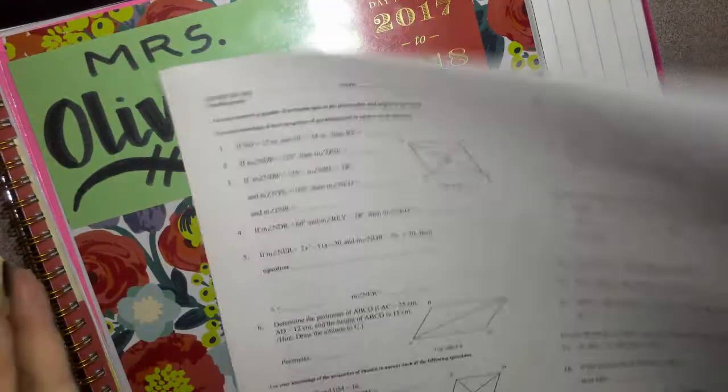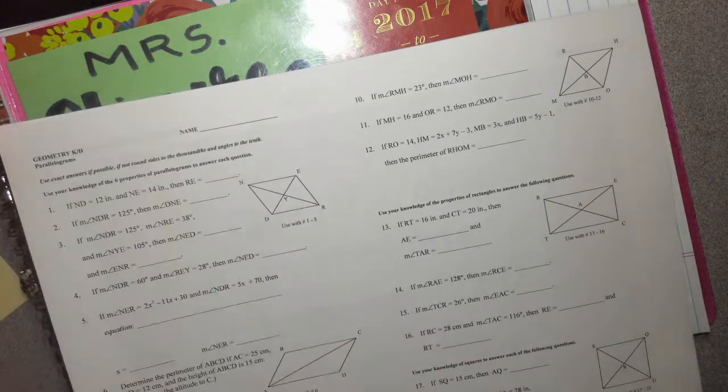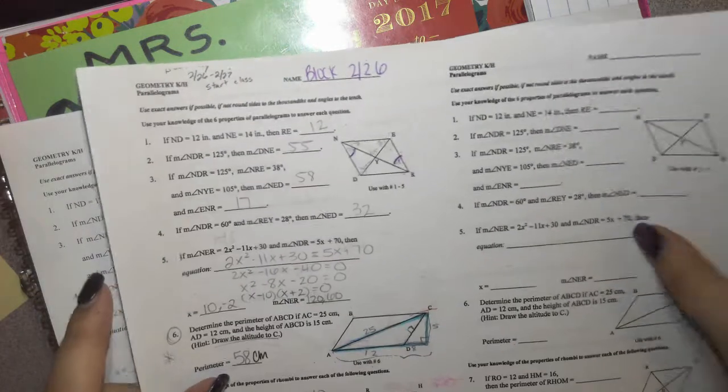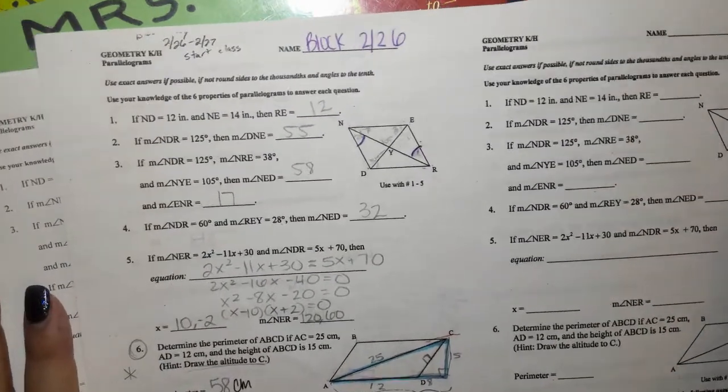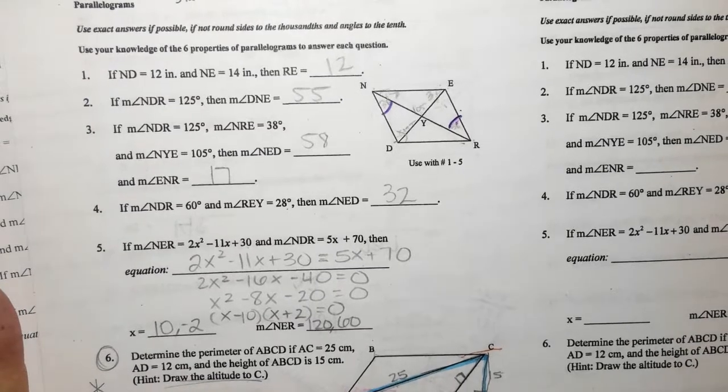I'm going to go over the ones you ask questions about, but then I'm for sure going over the ones that are going to be on the test. So, here are your answers to 1 through 5.